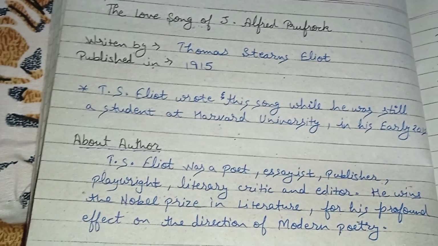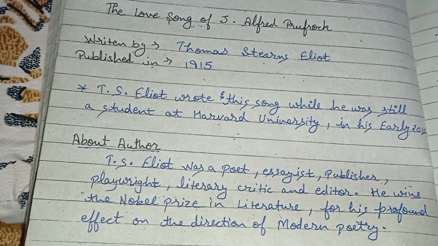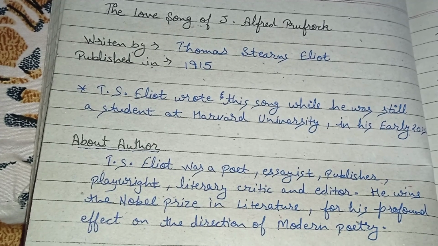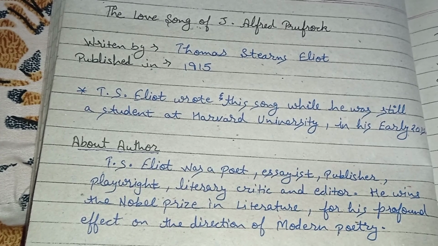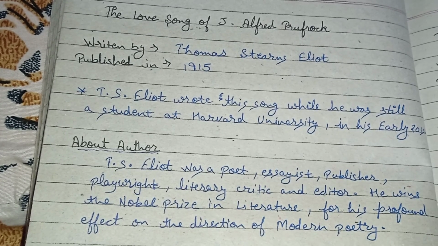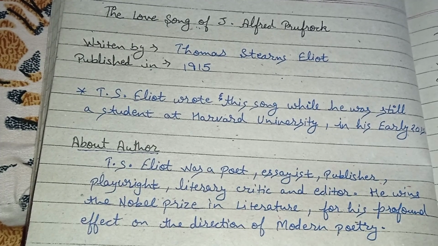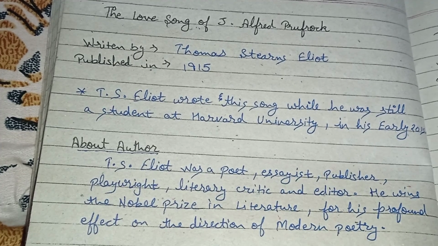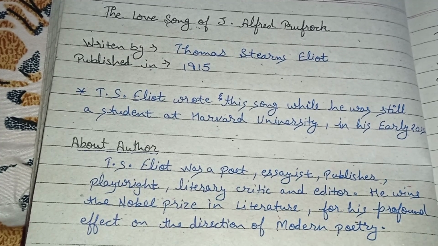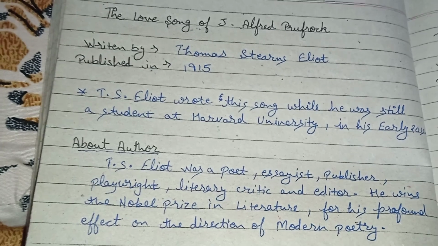was a poet, essayist, publisher, playwright, literary critic, and editor. He won the Nobel Prize in Literature for his profound effect on the direction of modern poetry. Some of the key themes: alienation, isolation, loneliness, anxiety, desire and disappointment, love, manipulation, etc.